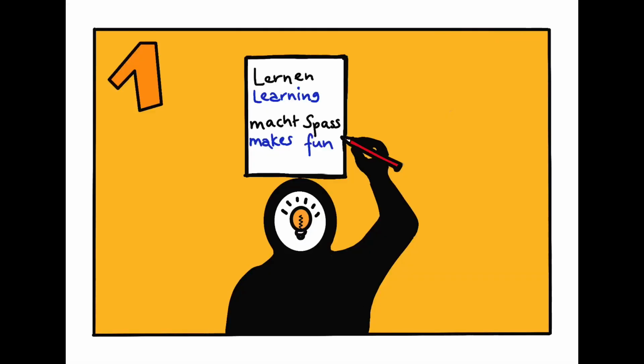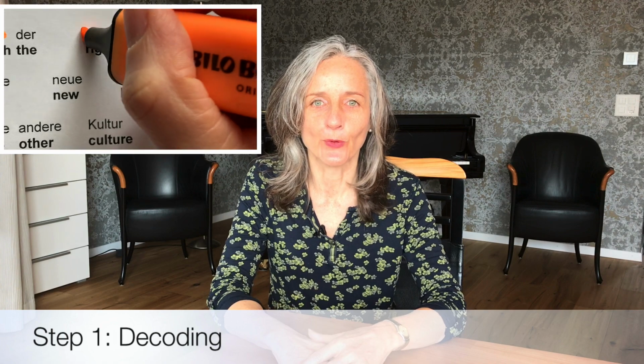Step 1. Decoding. The first step of the Birkenbihl method is called decoding. The whole text is translated word by word into your first language and provides you with an insight into the foreign language right from the start. If you are working as a teacher, prepare the decoding for your students and just let them highlight new words in the text. When they become more and more advanced, they can decode the text by themselves and crack the code of the foreign language.